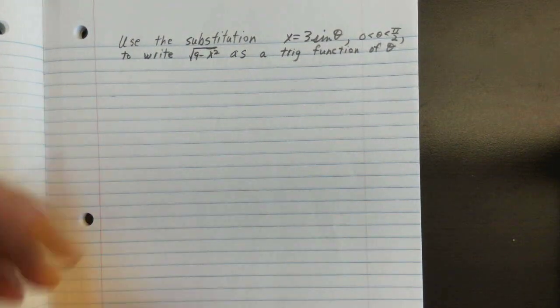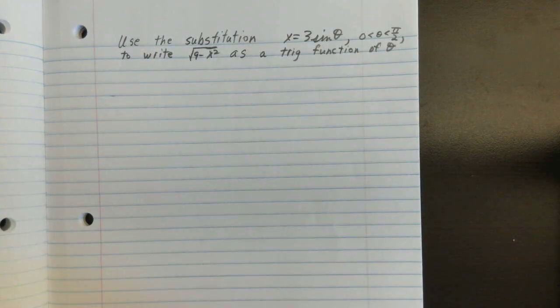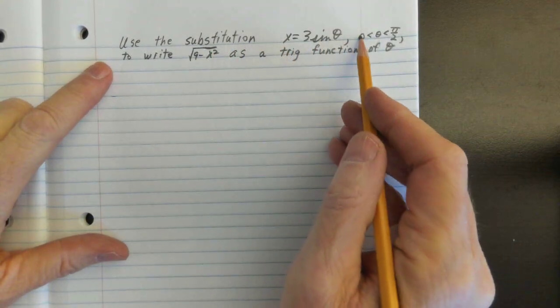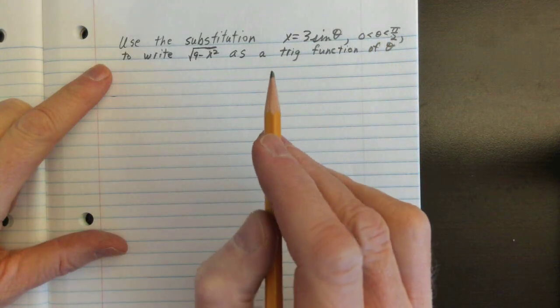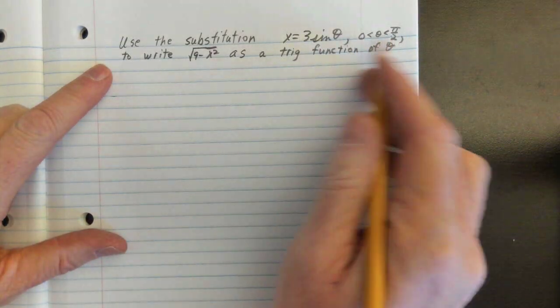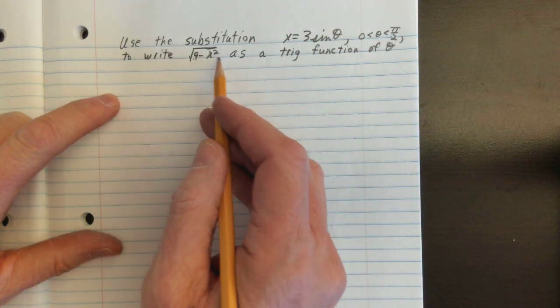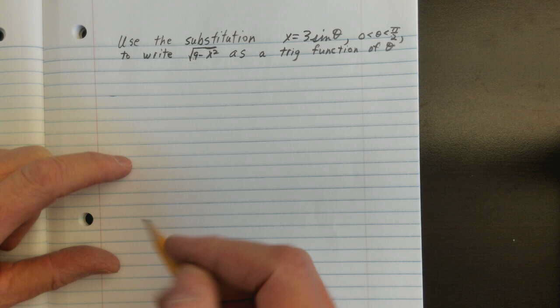All right, one more here. We're going to use the substitution x equals 3 sine theta, where theta is between 0 and pi over 2. We've got a domain for theta here. To write the square root of 9 minus x squared as a trig function of theta.